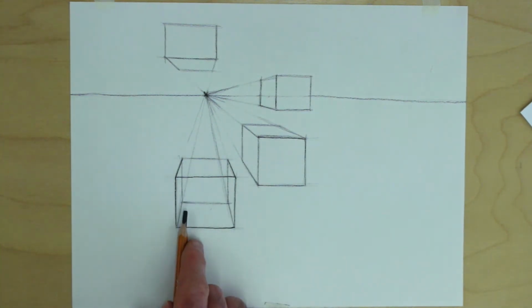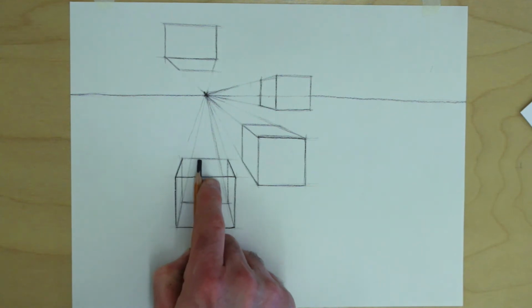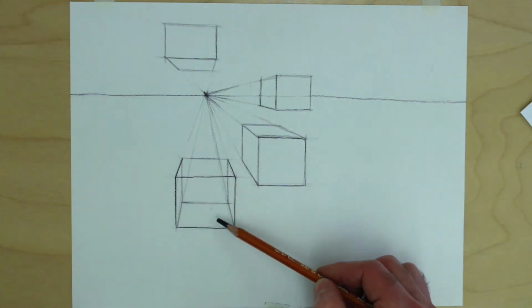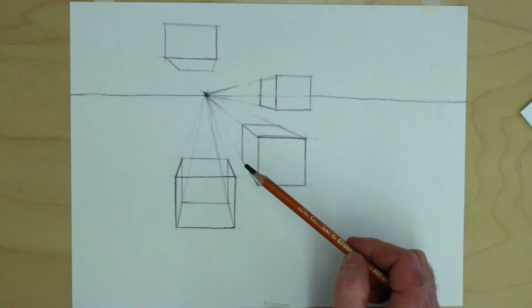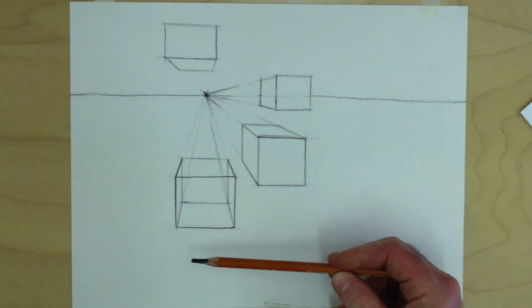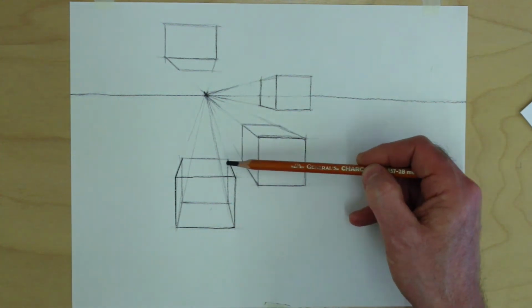And another thing, one of the ways that you'll know that you got the transparent thing right is that we know that the top plane and the bottom plane are the same size and shape, but as you move further down from the horizon, the same size plane is going to get bigger, just like this one to this one.